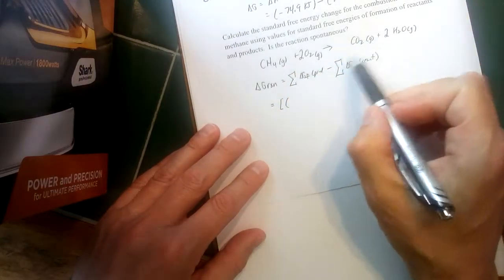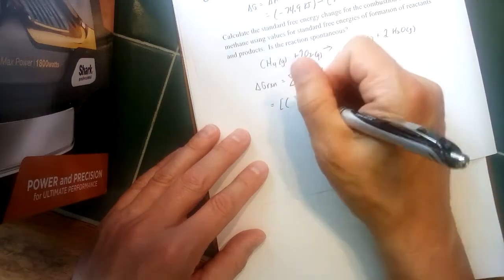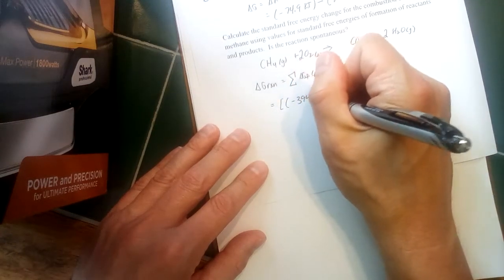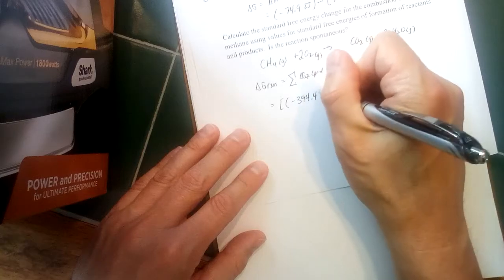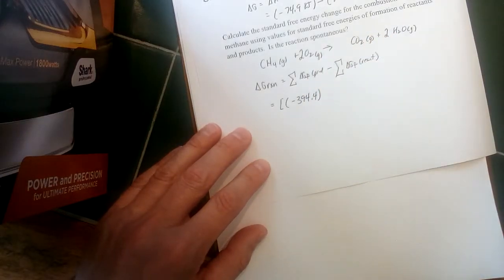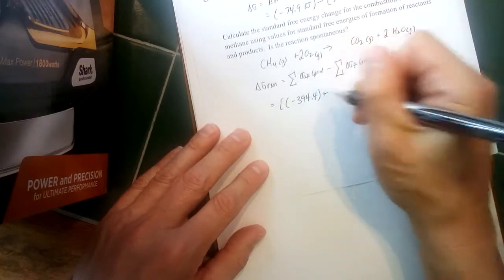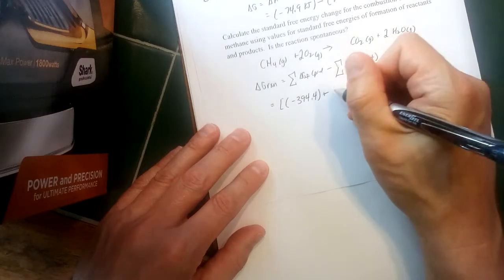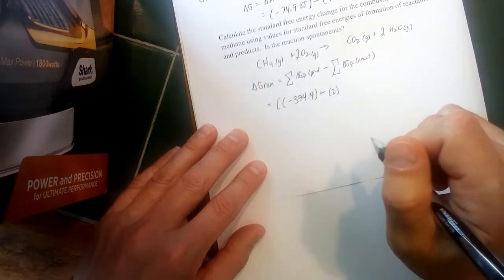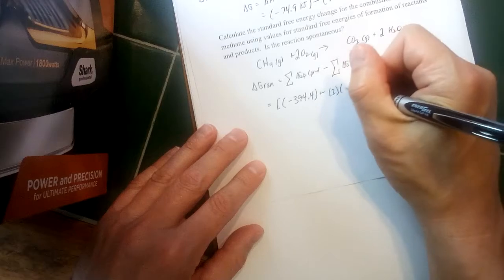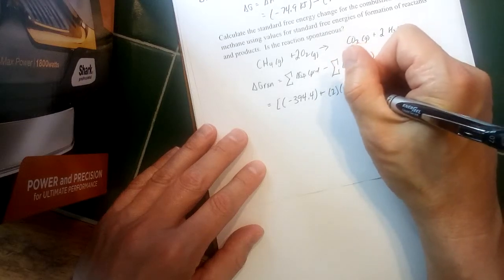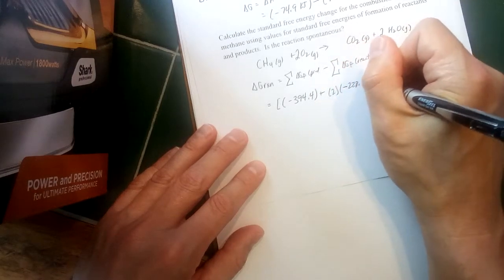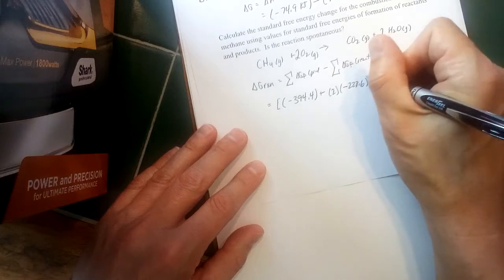So the first product is CO2. In the back of the book, that's minus 394.4 kilojoules per mole, just 1 mole in our equation. Combine that with water, so multiply by 2 here because 2 moles of water, and the standard free energy of formation is minus 228.6 kilojoules per mole for water.